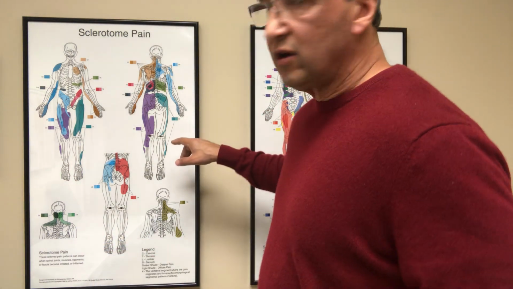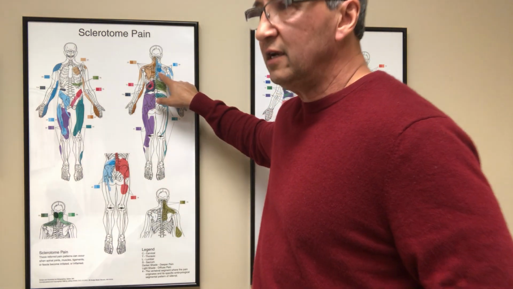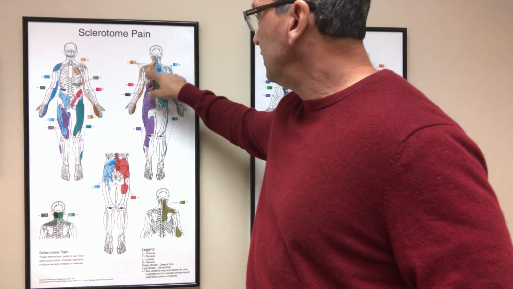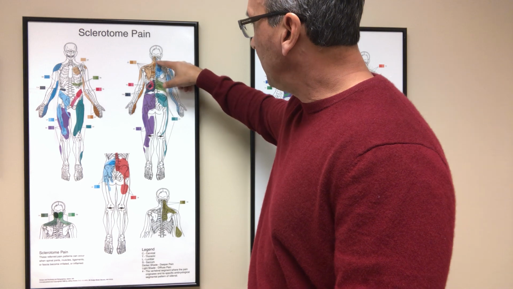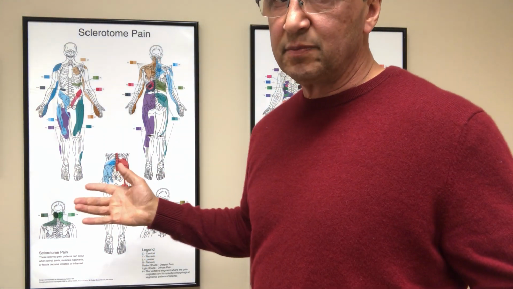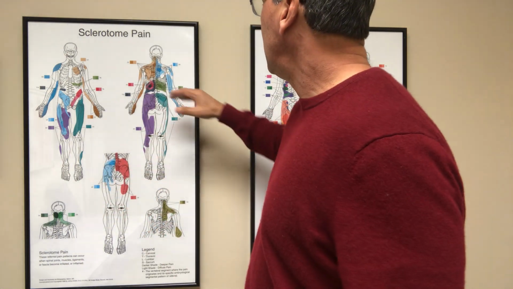You just can't take on faith that pain in the thoracic area is coming from the thoracic area. In fact, I would say that pain in this area, anywhere from the shoulder blades up to the neck area, 95+% of the time is going to be coming from a neck lesion or problem.